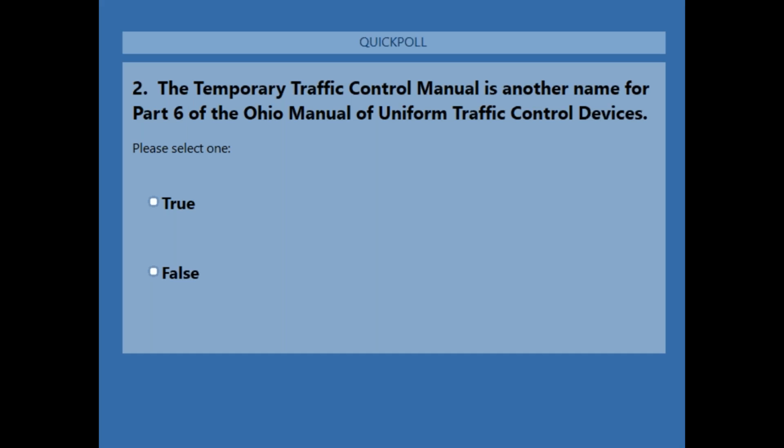All right, we've launched question number 2, and we'll see the responses. We're starting to see responses now. Question number 2: the temporary traffic control manual is another name for part 6 of the Ohio Manual of Uniform Traffic Control Devices.